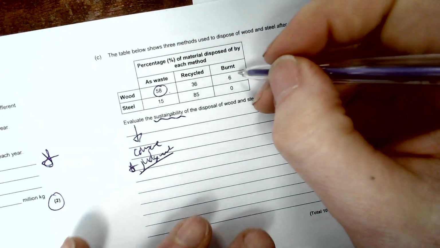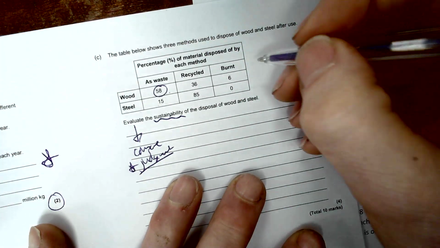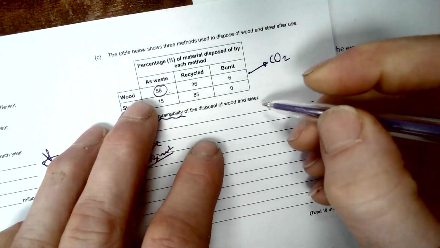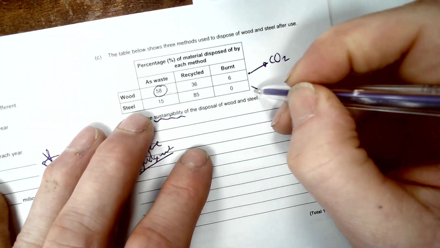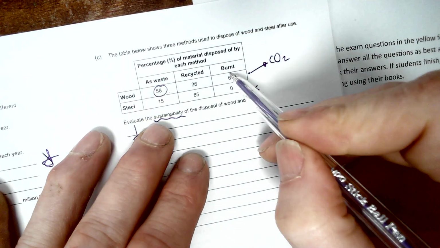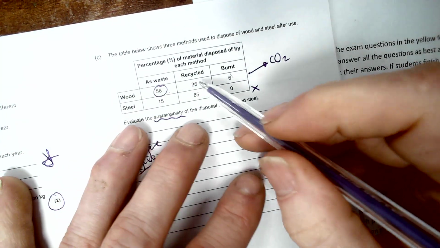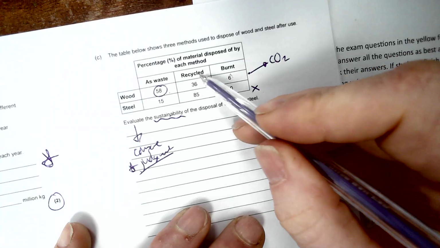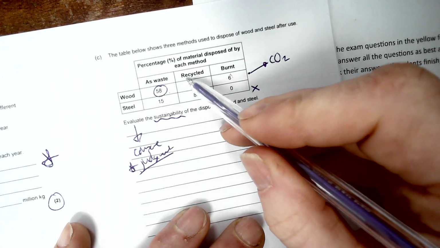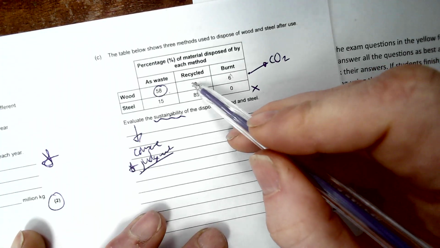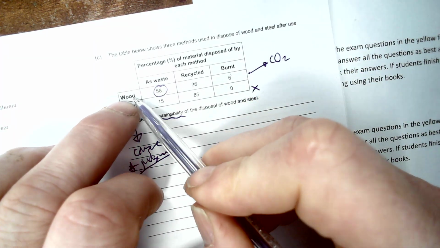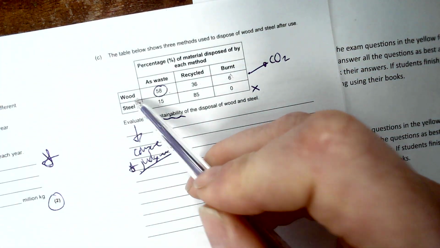Alright, I'm going to now say what's good or bad about this. Burning wood will produce carbon dioxide, but because no steel is burned, carbon dioxide won't be produced because none of it is burned and it's not got any carbon in it. Recycling wood, so turning wooden products into other wooden products, saves energy and saves natural resources. You don't have to chop down new trees.